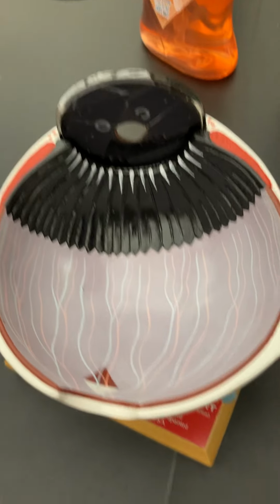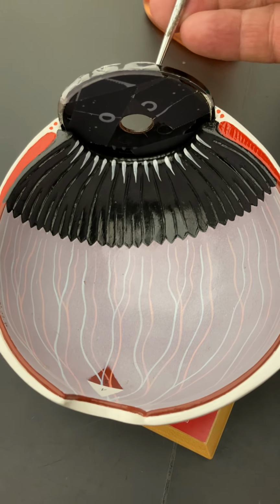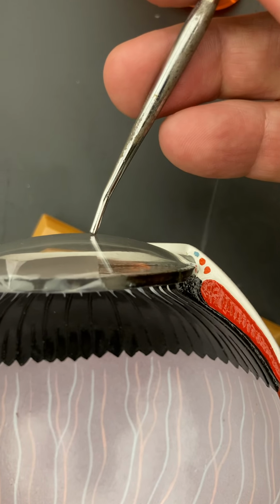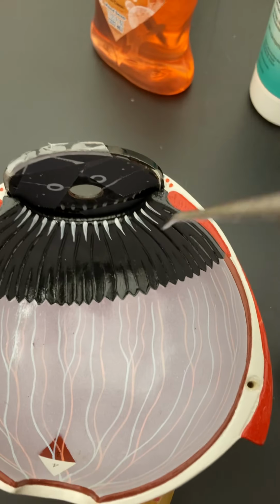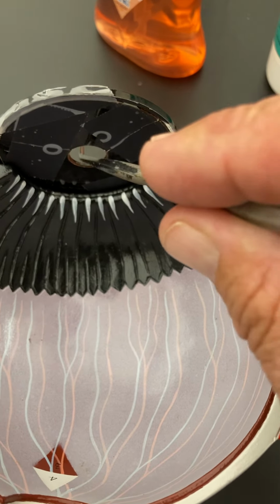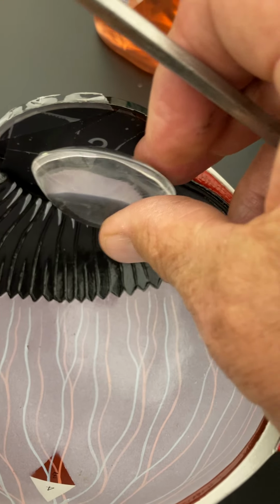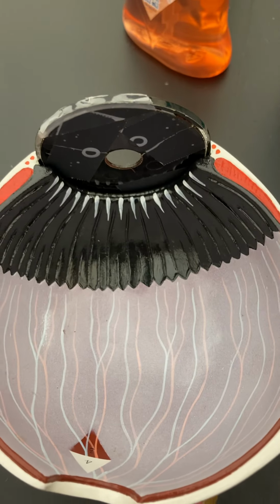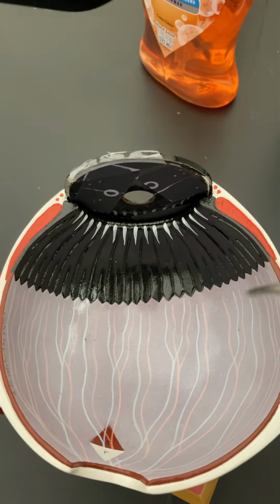So if light comes in, it's going to come in through the cornea. The cornea is going to bend it a little bit. It's going to come through the pupil opening. It's going to come through the lens, which is going to bend the light even more to try to get it to hit in the proper spot on the back of the eye, the retina. All right, so choroid, ciliary body, and then we had the ligaments holding the lens in place.